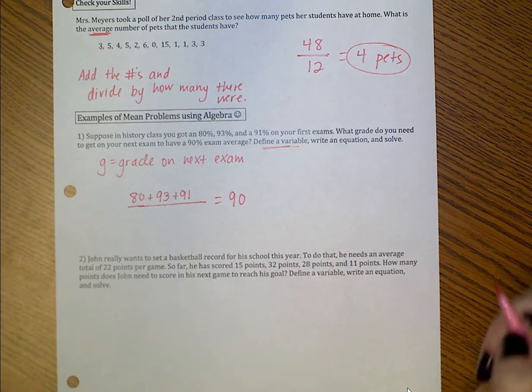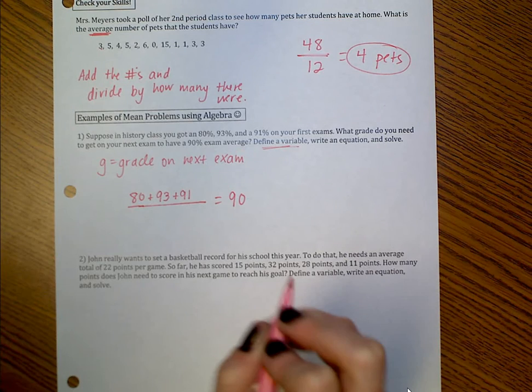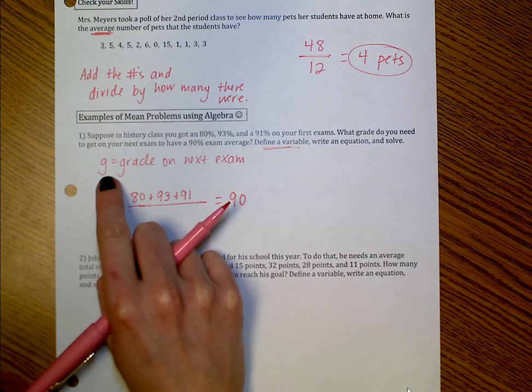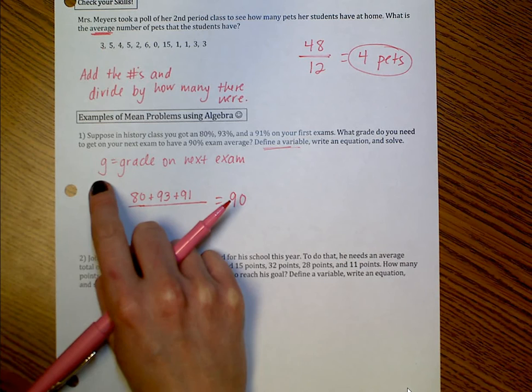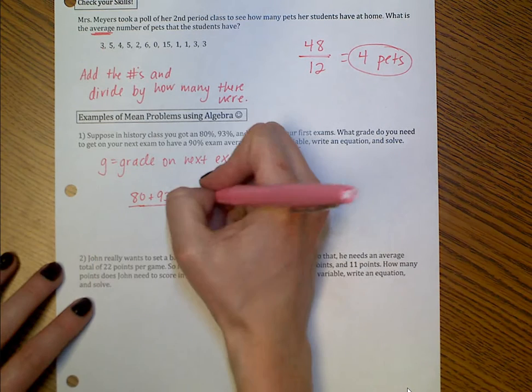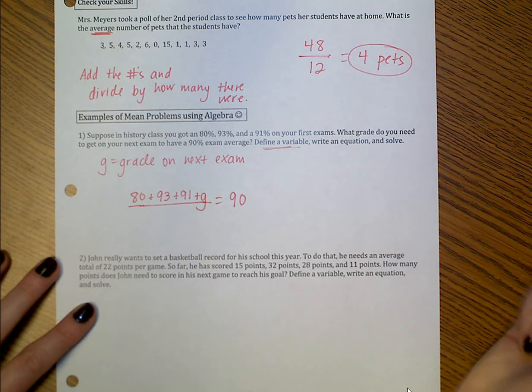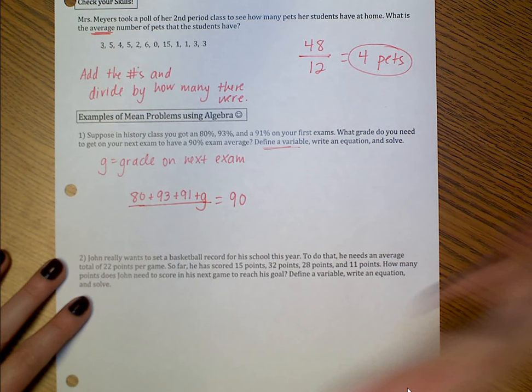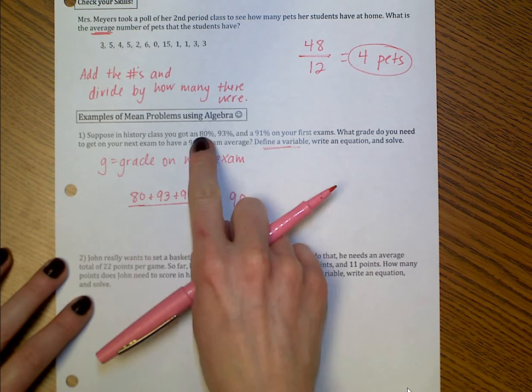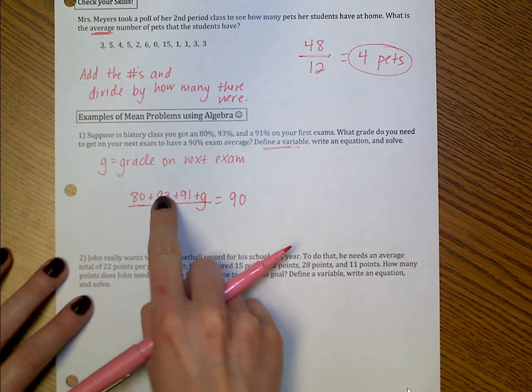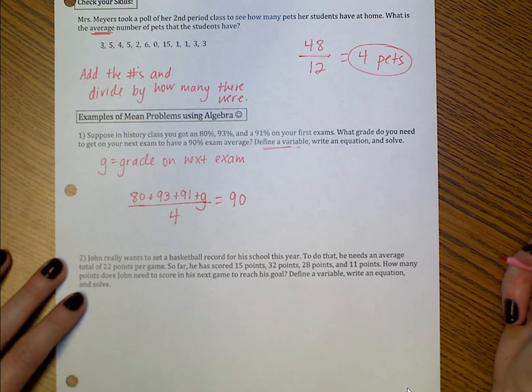Realize there's actually 4 tests going on here. I don't know what I got on the 4th exam, but I have to include it in there so I can solve for it. So I need to add in G for that next grade. People will make the mistake and say that there's 3 tests, but there's actually 4 that we're talking about. So I need to divide this by 4.